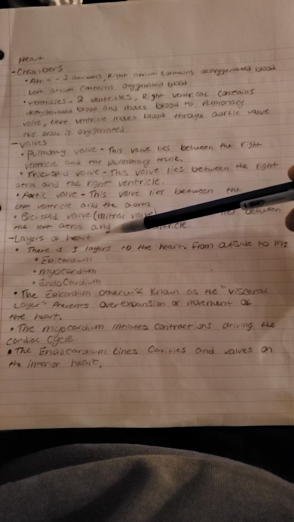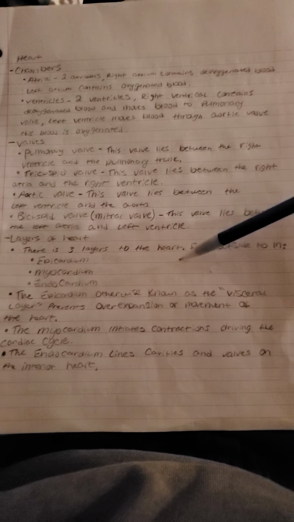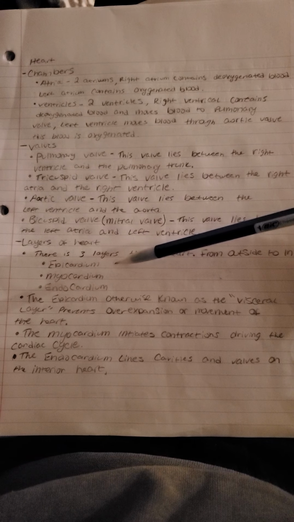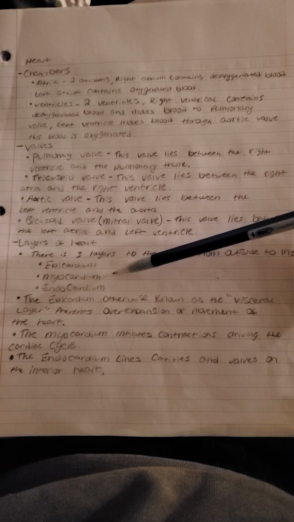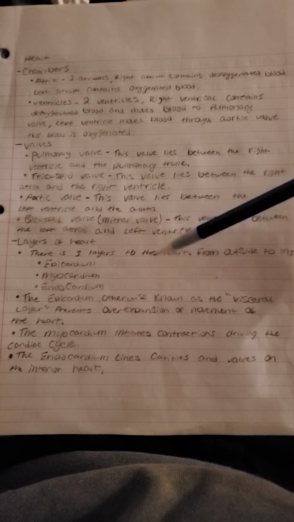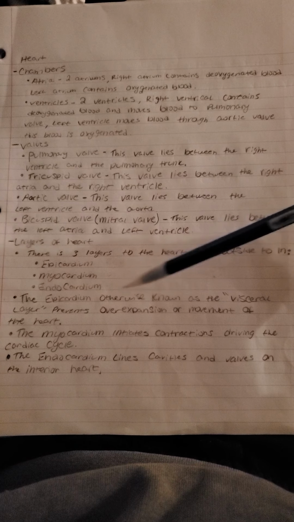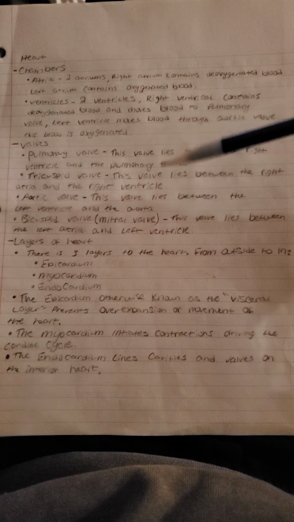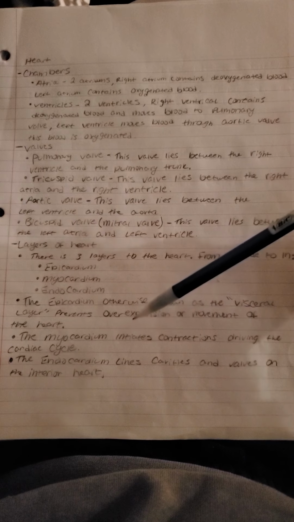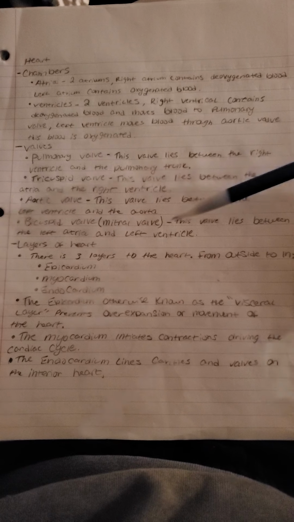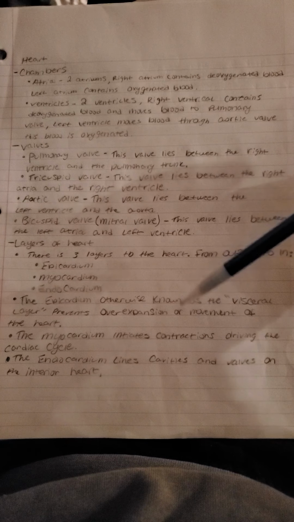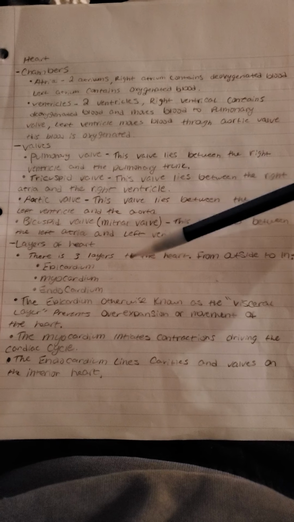Looking at the layers of the heart, there are three layers from outside to in. The epicardium is the most outer layer, then the myocardium, which is the muscular layer, and then the endocardium. I'll explain what each of those is. The epicardium, otherwise known as the visceral layer, is what we learned in our labs. That's the outer layer. It prevents overexpansion or movement of the heart. It basically prevents the heart from detaching from where it's located in the body, and it also prevents the heart from expanding too much and basically exploding.